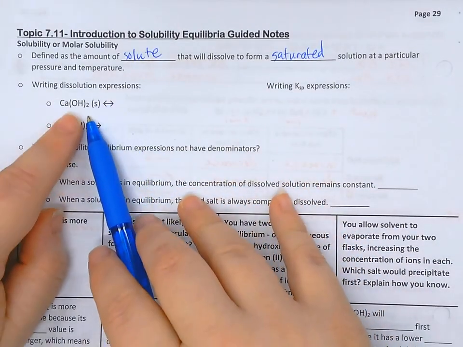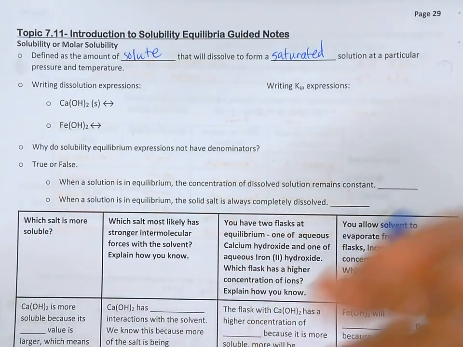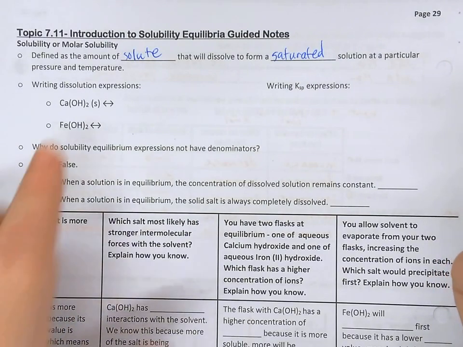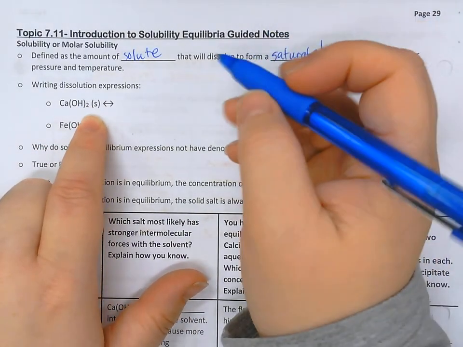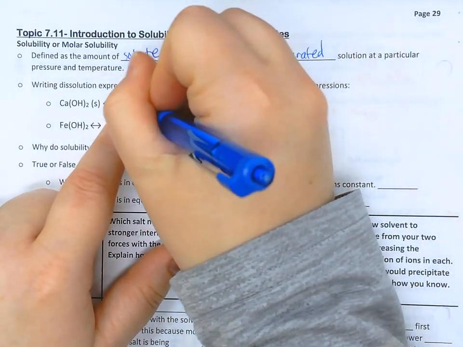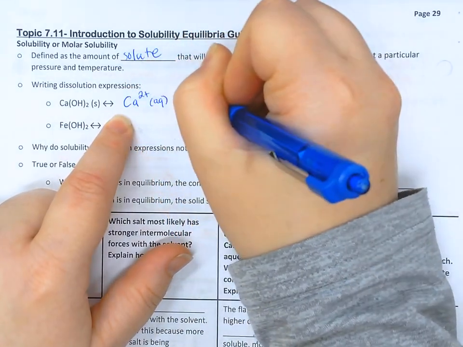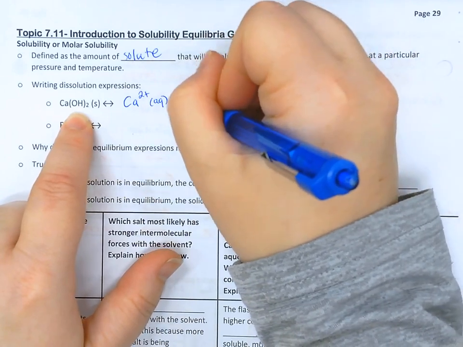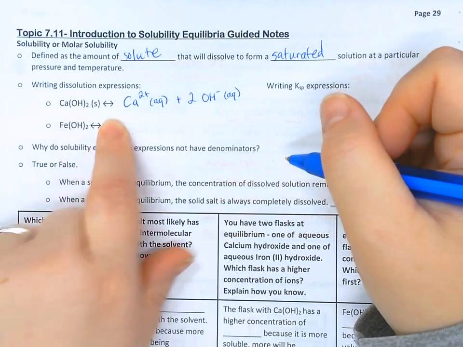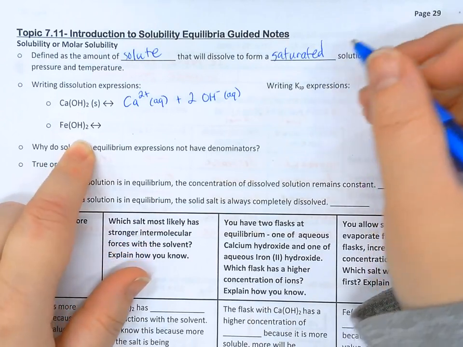So if we had chemicals like calcium hydroxide or iron hydroxide, and we wanted to show how they dissolved in water to make a solution, we start off with the solid form, and we do not include water in the equation, okay? We're just showing how this chemical breaks down into its aqueous ions. So we'd have calcium ion and then 2 hydroxide ions, aqueous. So all the time this year that we spent practicing how to break down ions or ionic compounds, this is where it comes into play even more.